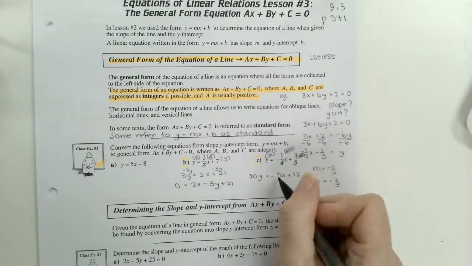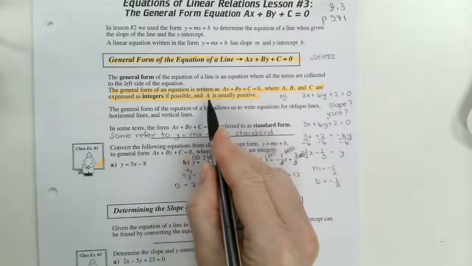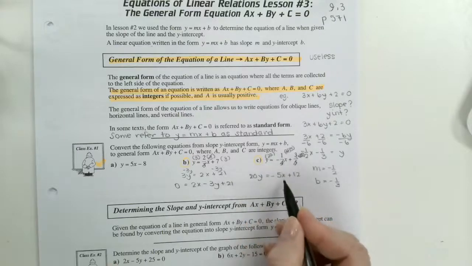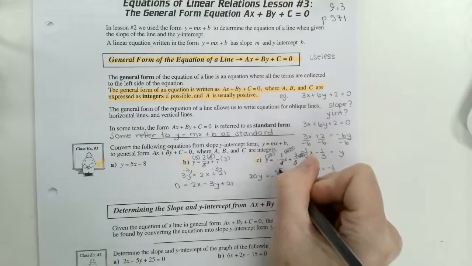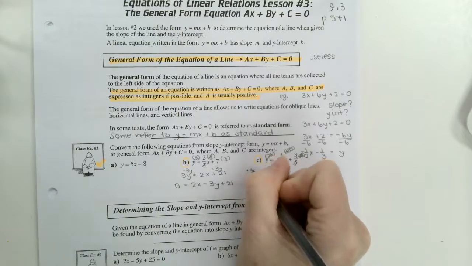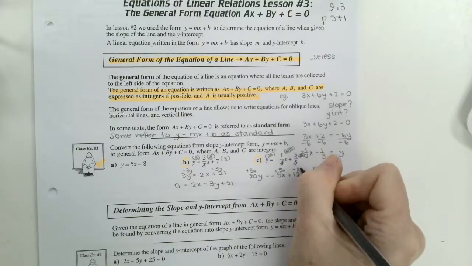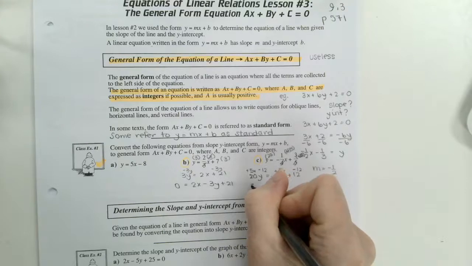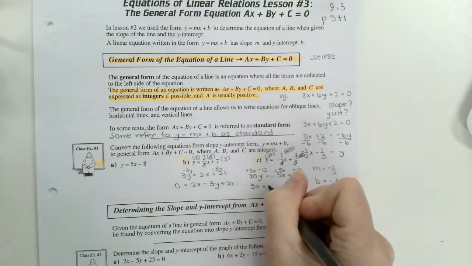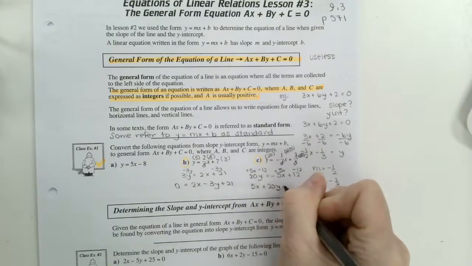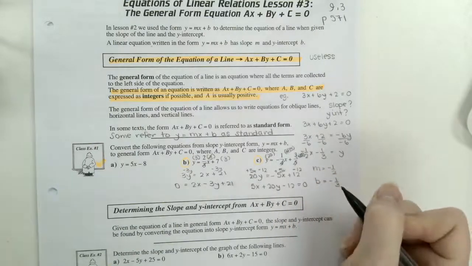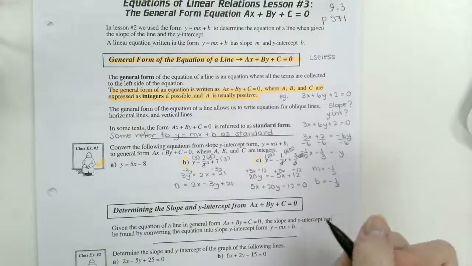They say that usually a is positive, so this gives us a good example of why we should move everything to the left side. So plus 5x, take away 12, and we've got 5x plus 20y, take away 12, equals 0. Ta-da!